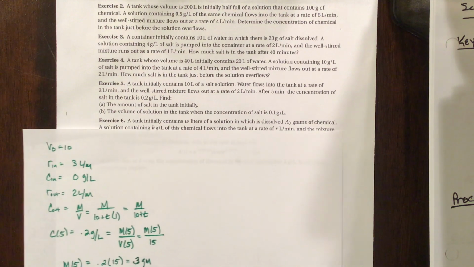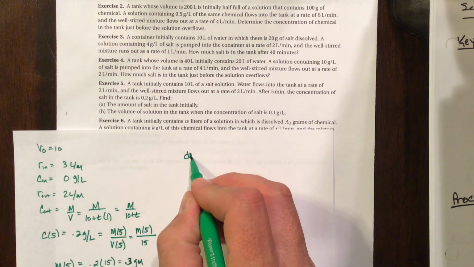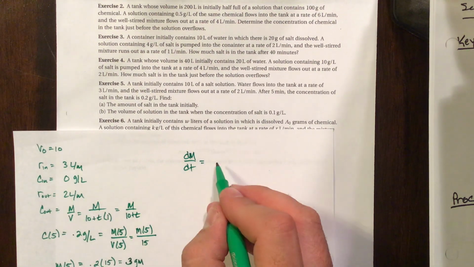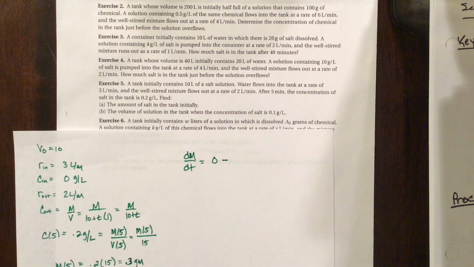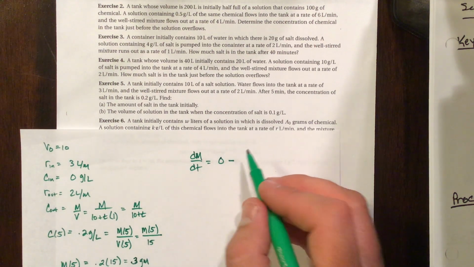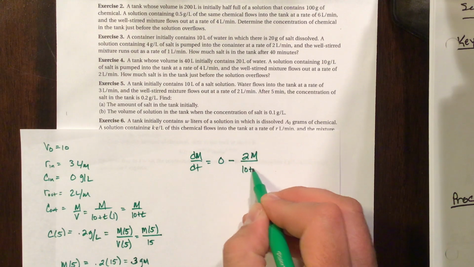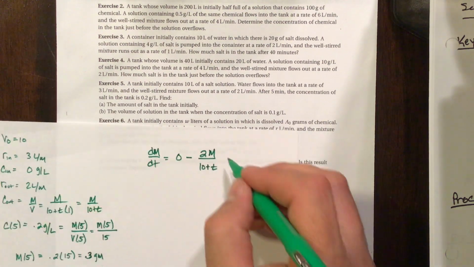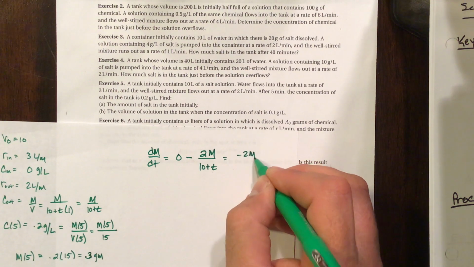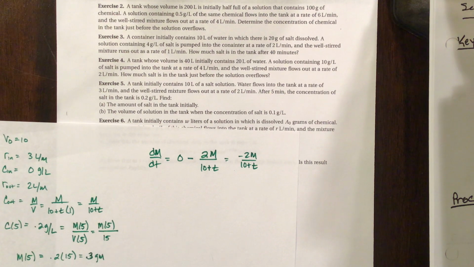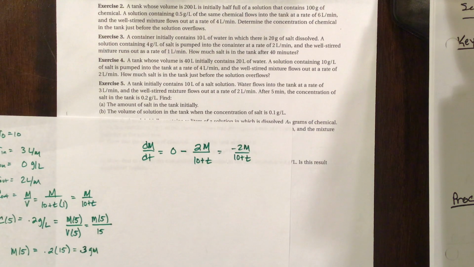Okay, what does the differential equation that we have look like? dm dt is the product of R in and C in. Well, that's 0 minus R out and C out. So that's 2 times m over 10 plus t. So that's equal to negative 2m over 10 plus t. In this case, okay, this is a little bit different problem than the ones before it, so maybe we should pursue it a little bit further.